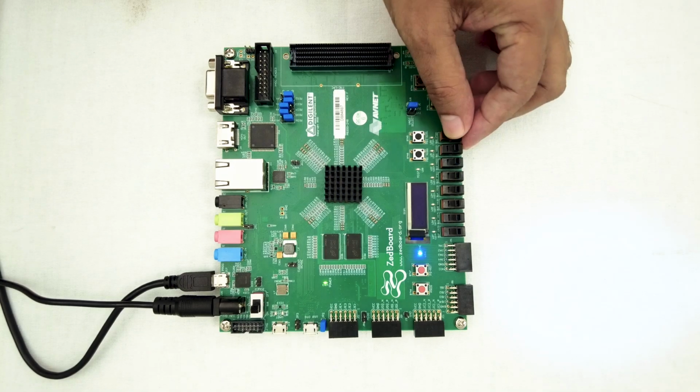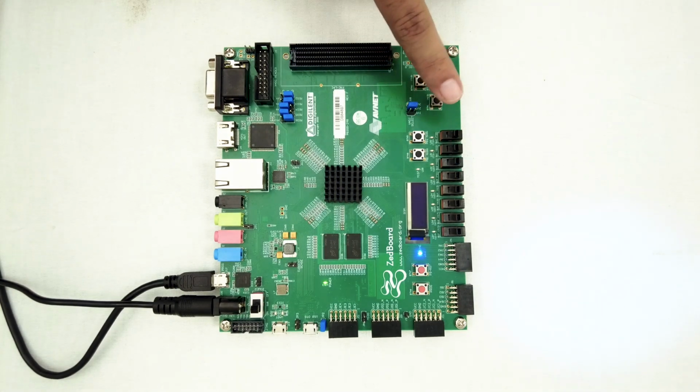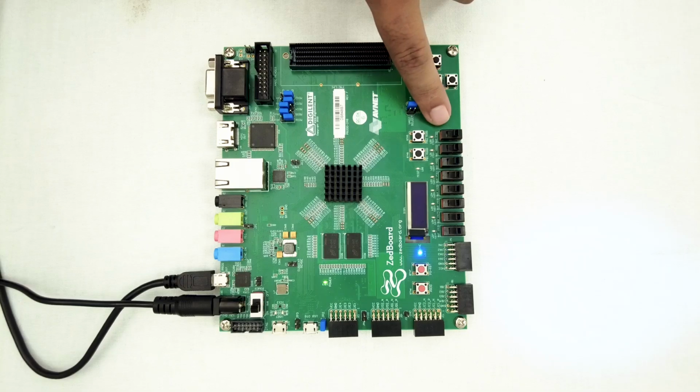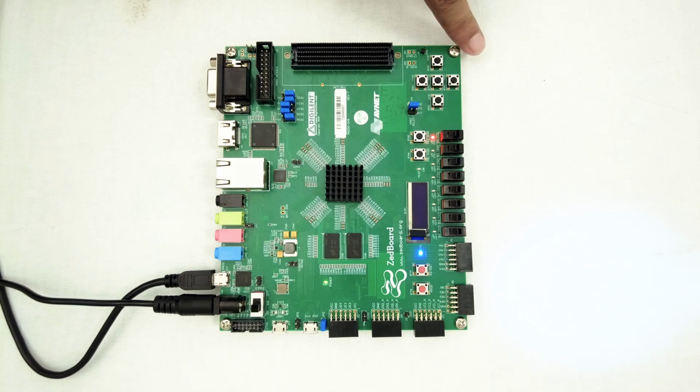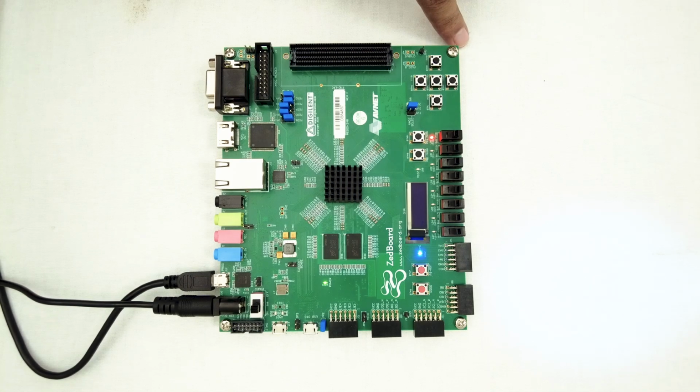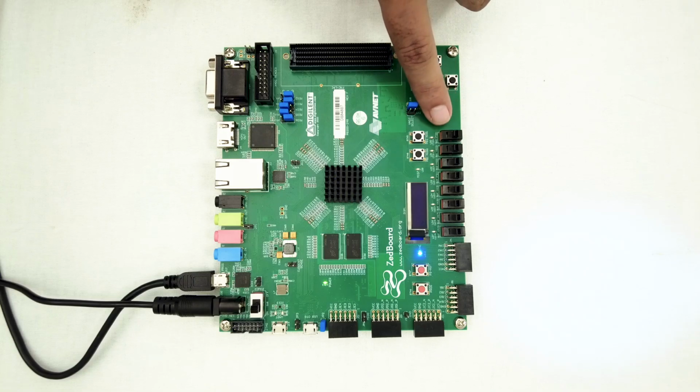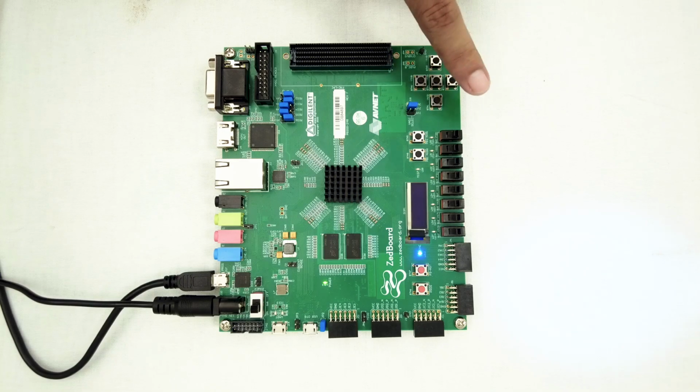See, for every 10 seconds the LED will glow, and again after 10 seconds it will be off. See, this is glowing. So for 10 seconds it is glowing. Again it's turned off. Again after 10 seconds it will glow. Okay, this is glowing. So our clock divider is working fine.